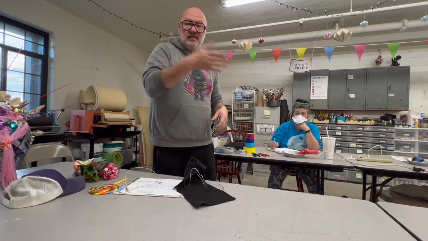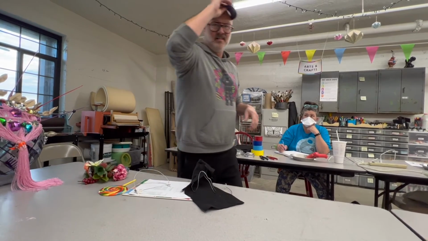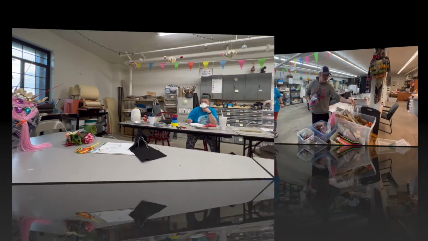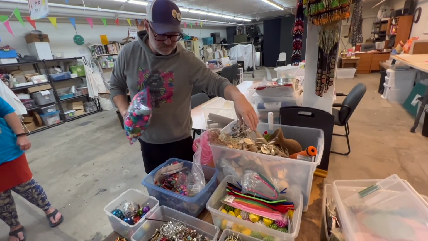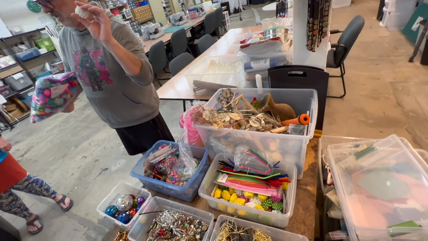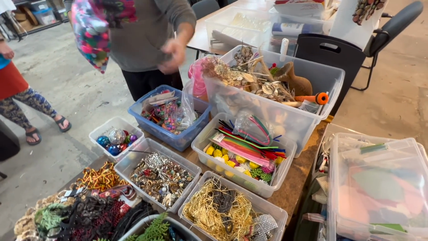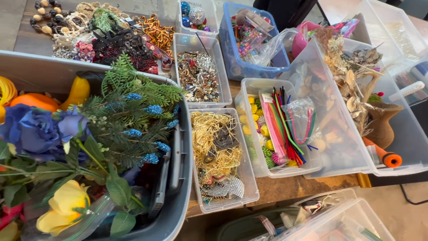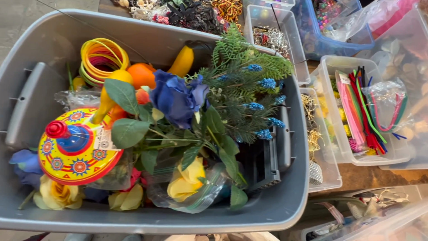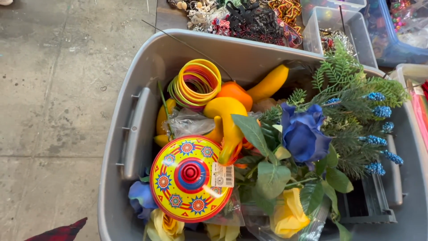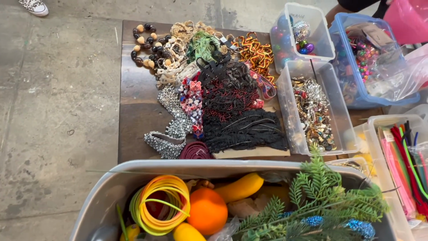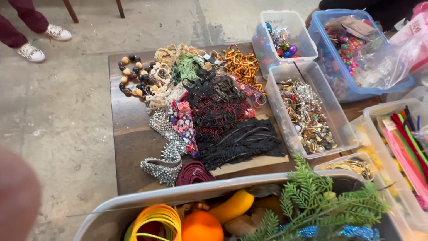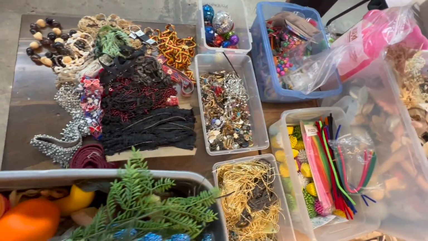Do you want to come over and see all the stuff, Robin? All the stuff we have. So we've got lots of stuff over here. We've got lots of different types of flowers. We have these little weird flowers. We have pom-poms. Jewelry, I also use this on mine. You can use that. These are the bowls I was talking about before. So you can use this to build on as a headdress.